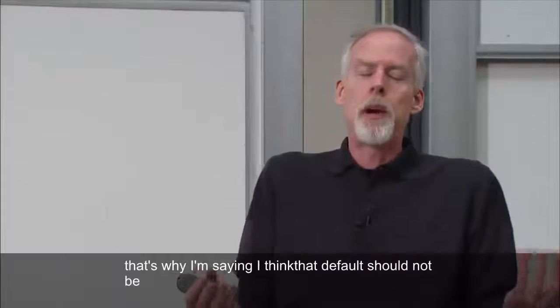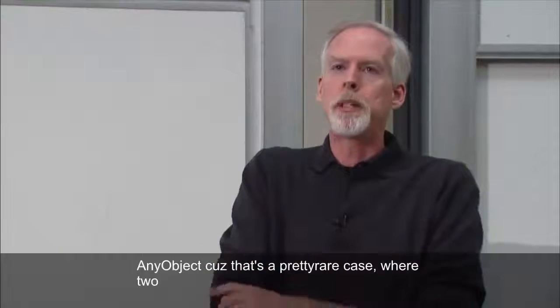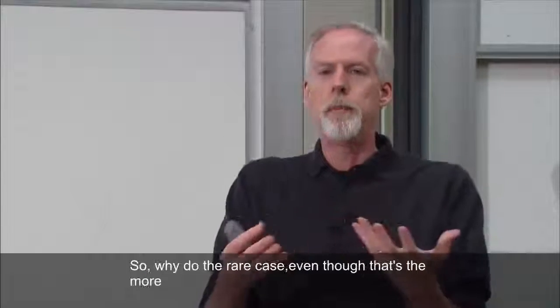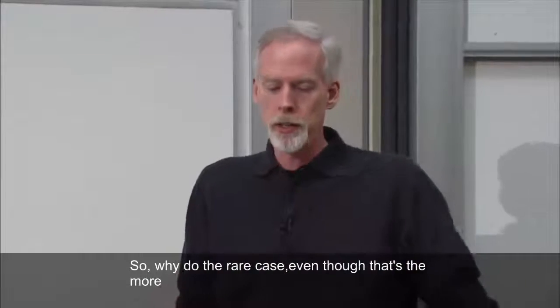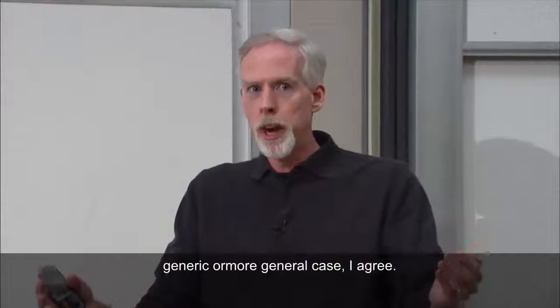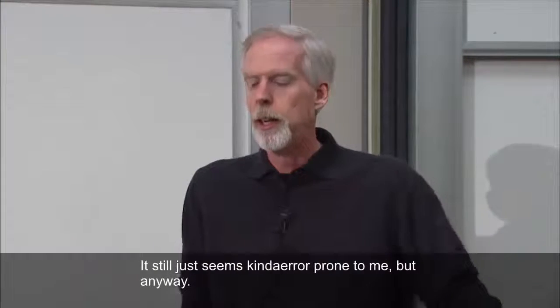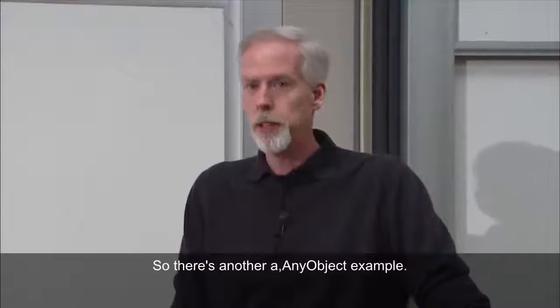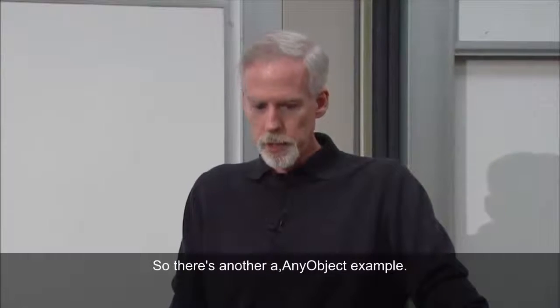So that's why I'm saying I think that default should not be any object, because that's a pretty rare case where two different kinds of UI elements are sending the same thing. So why do the rare case? Even though that's the more generic or more general case, I agree, it still just seems kind of error prone to me. But anyway, so there's another any object example.